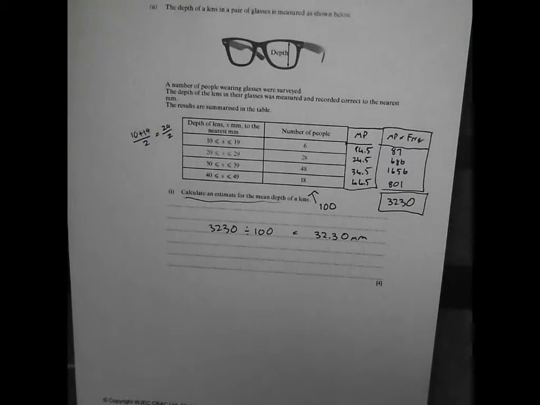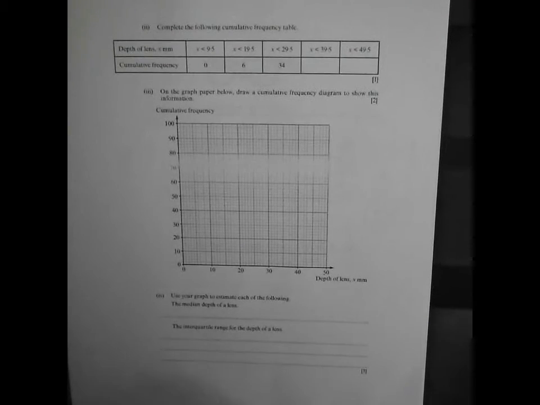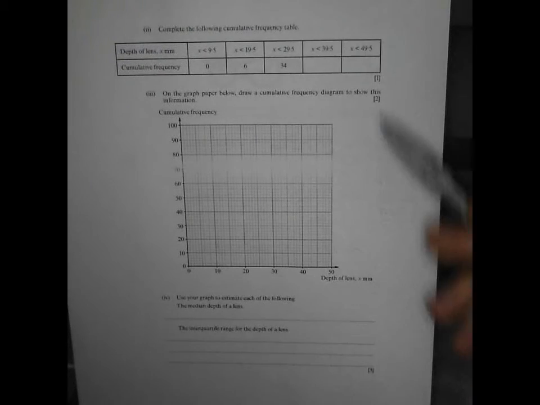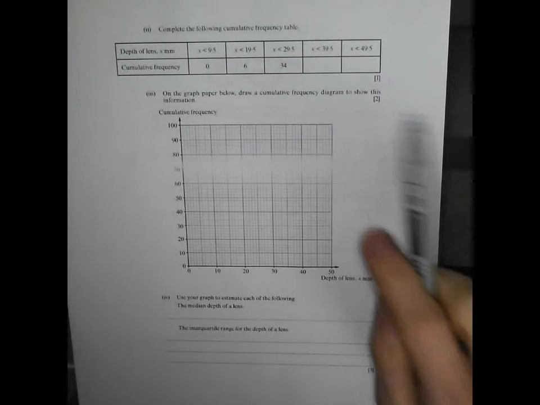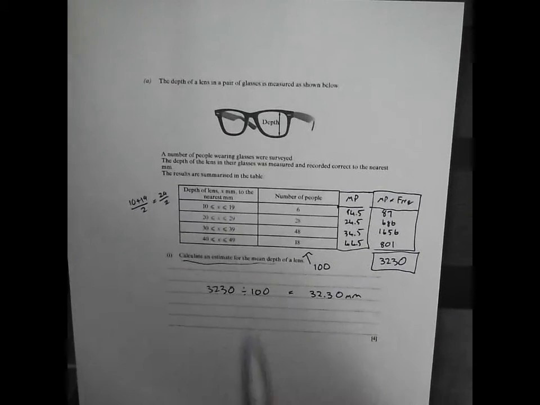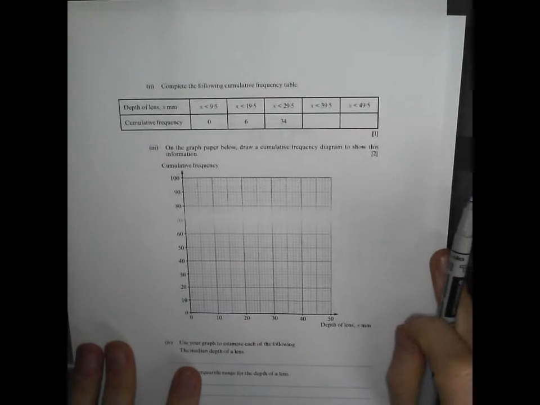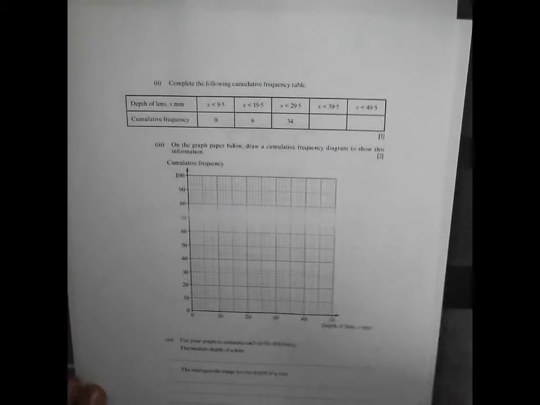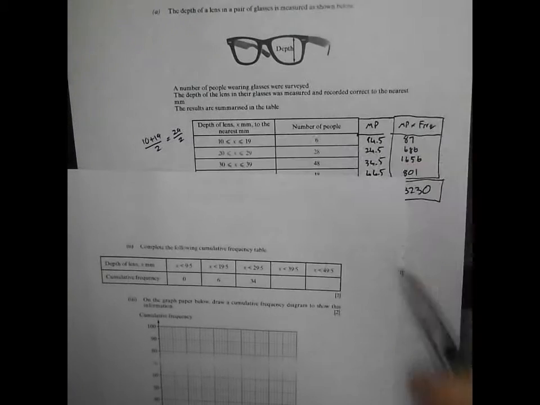But then, here comes part B. There it is there. So, complete the following cumulative frequency table. Okay, not too bad. Now, this is a slightly strange way they've got it written out here. Often you tend to find cumulative frequency tables looking a little bit more like the previous table with your upper boundaries. But that's okay that it looks like this. We can deal with that. They're just the upper boundaries of each group, but we still fill them in exactly the same as before. So we've got 0, 6 and 34. That's come from these tables.